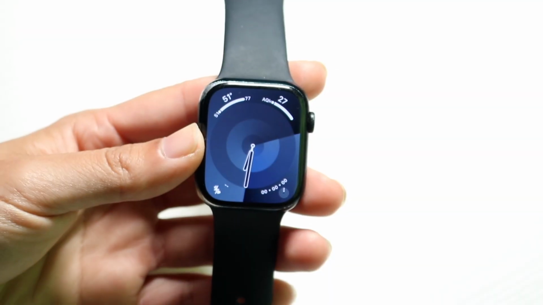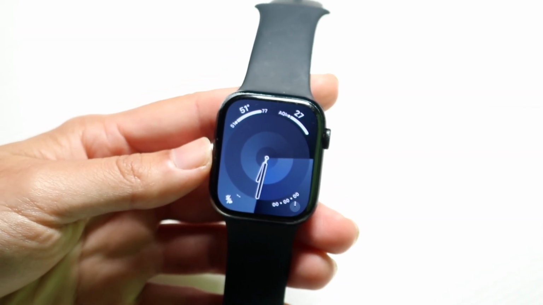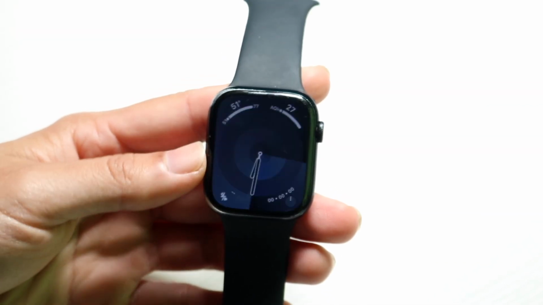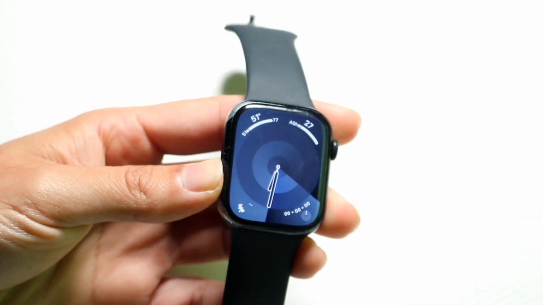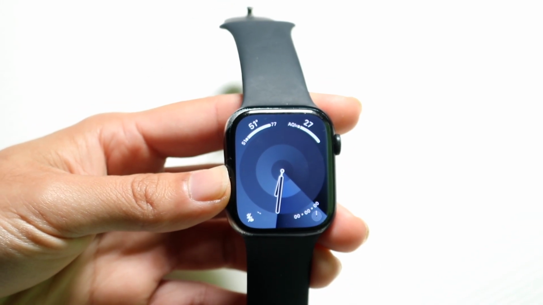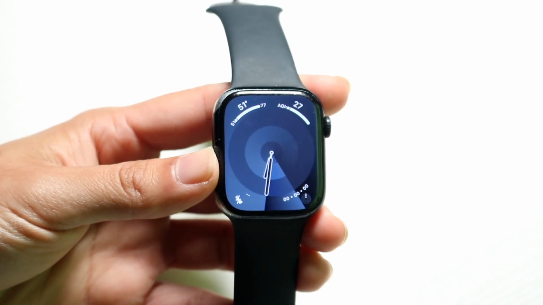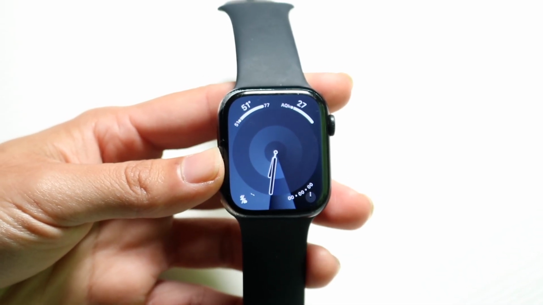Trying to figure out how you can go ahead and get Snapchat on your Apple Watch. Now, doing this is actually very basic and it really doesn't take too much time at all. Snapchat now has a dedicated Apple Watch application, so it's very easy to do.